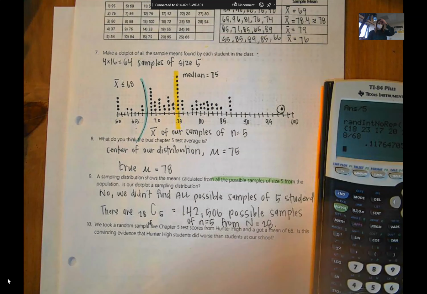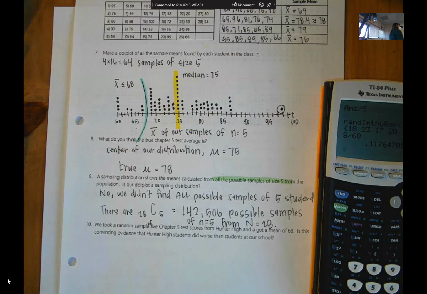So if 5% is our cutoff, it has to happen less than 5% of the time to be convincing evidence. We don't have convincing evidence. They could have done just as well as we did, because we know that our true mean is 78, and yet 12% of our samples had a sample mean of 68 or lower. So maybe we just happened to get one of the samples where we had a group of kids that scored lower. Does that make sense, what I'm saying?